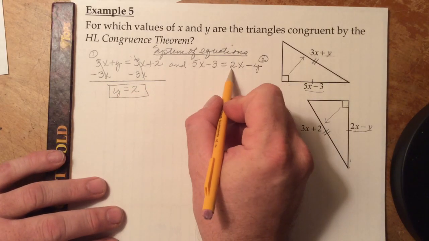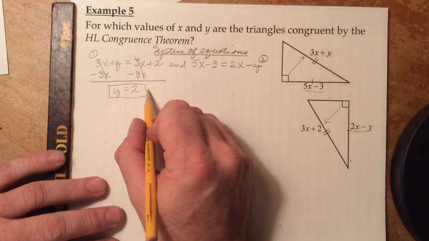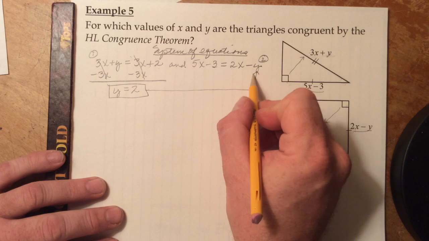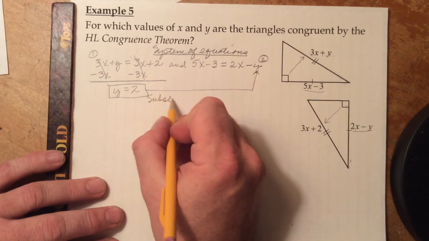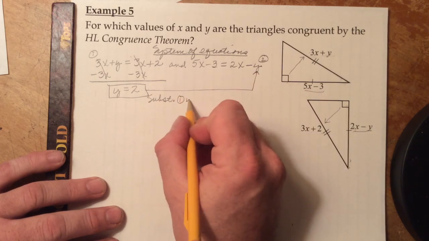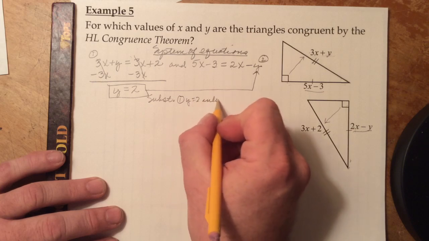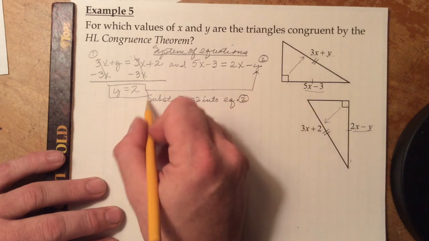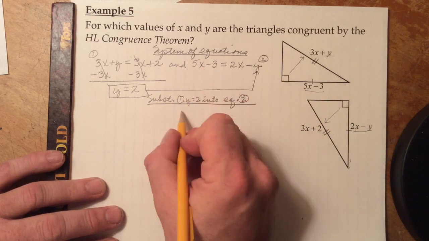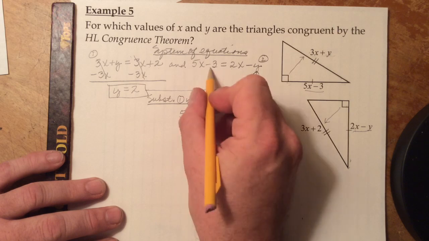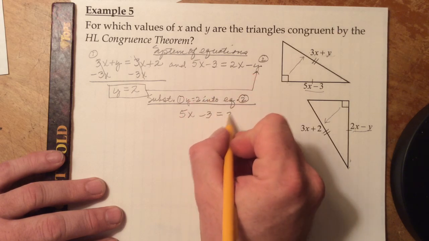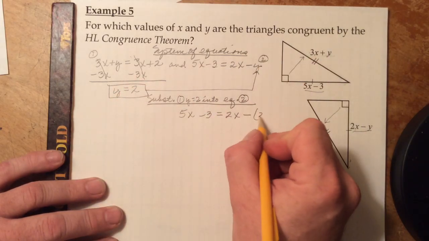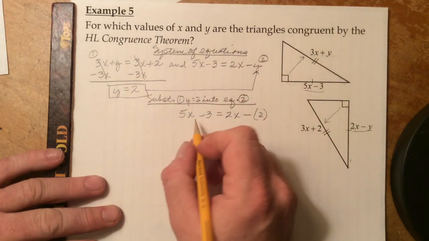But then, to find x, we're going to have to come over to the other equation. We're going to have to use the y that we found, and substitute it in here. So we substitute equation 1, y equals 2, into equation 2. So we take this and rewrite it. 5x minus 3 equals 2x minus y, which is 2. And then solve for x.